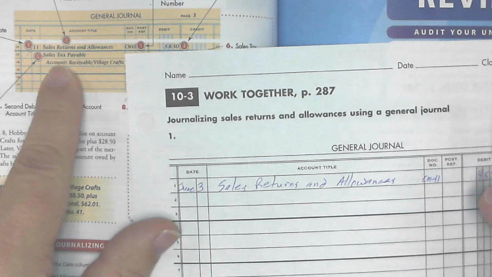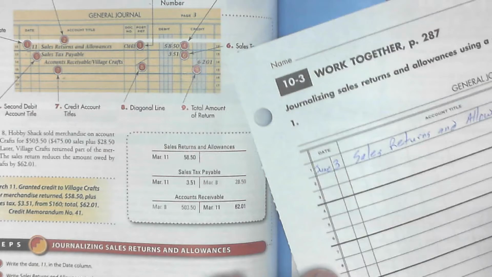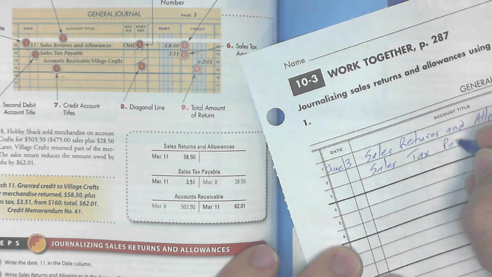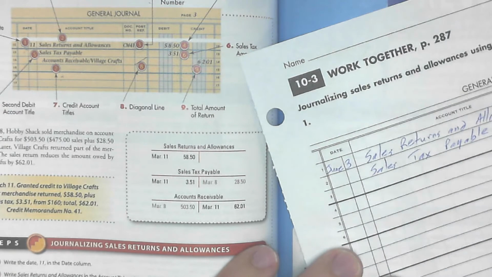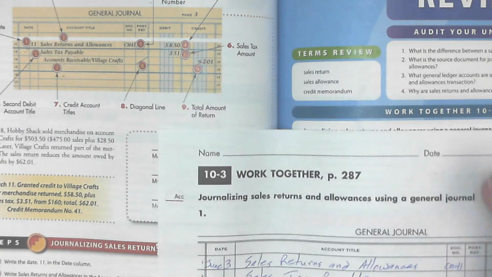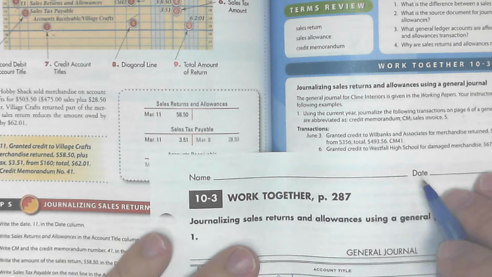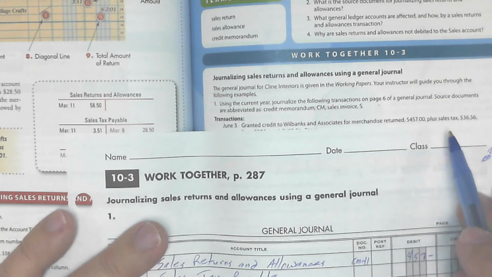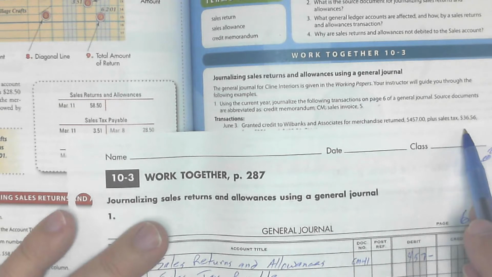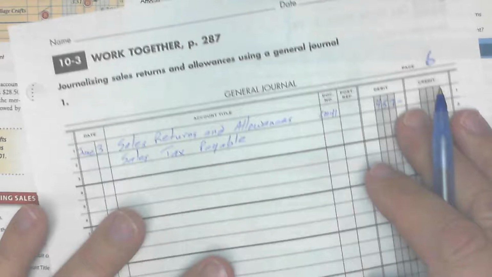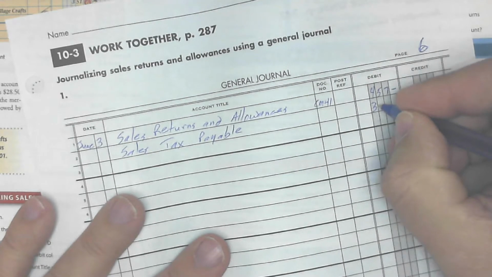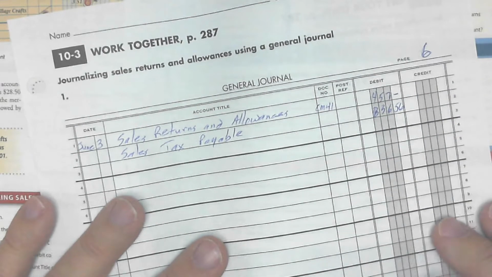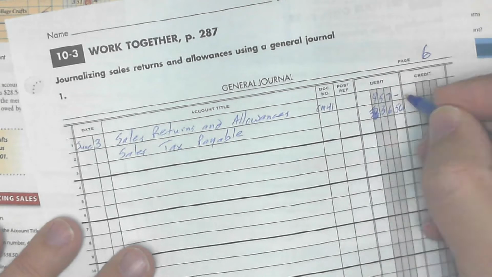So our next line down is going to be sales tax payable. So we've got to credit that account too. So here it shows our sales tax was $36.56. So we'll put that under the $457. $36.56.